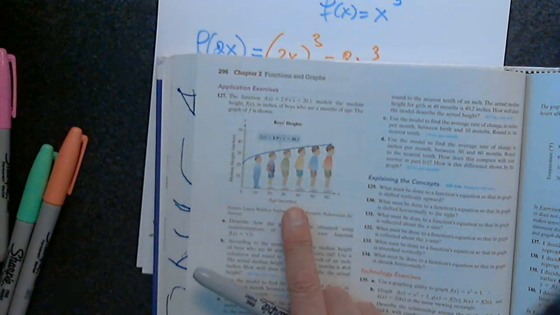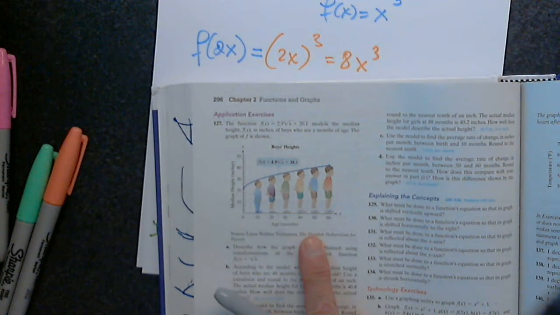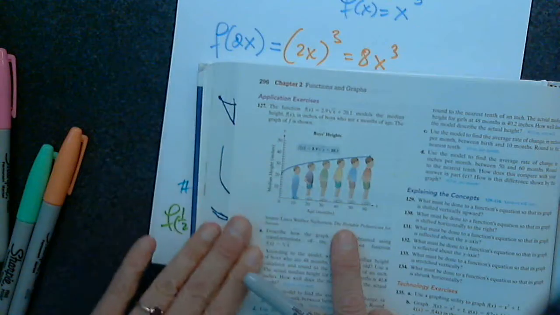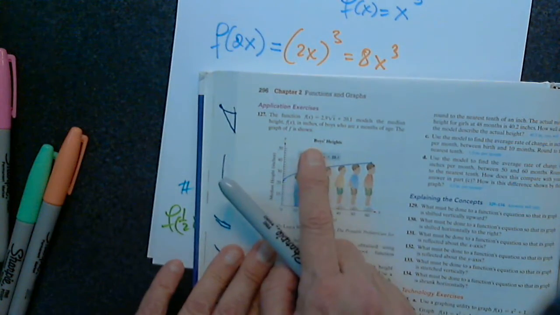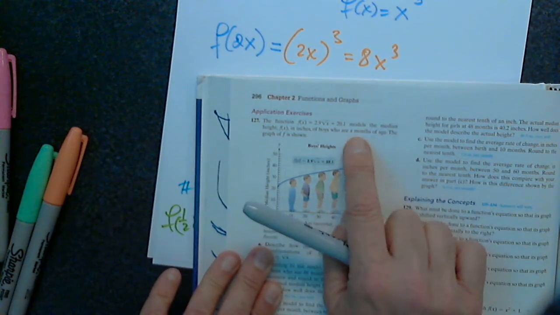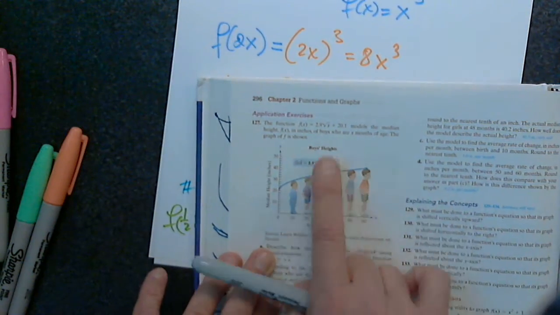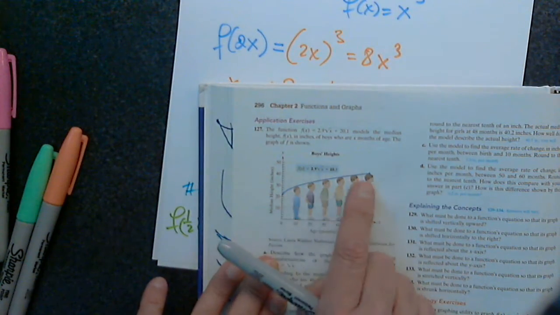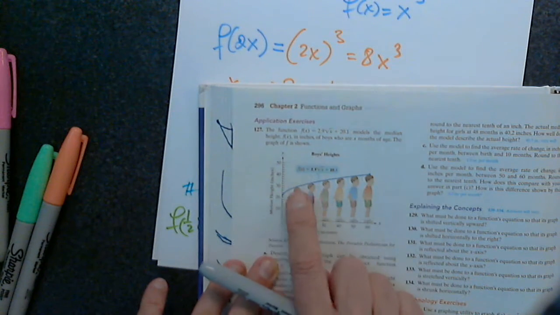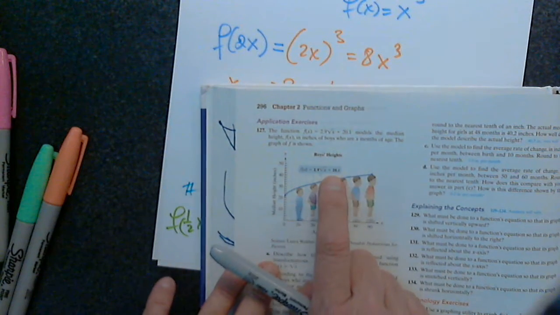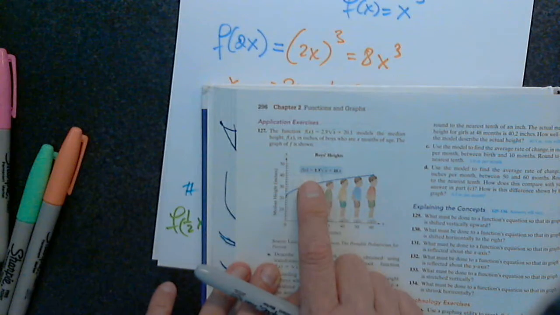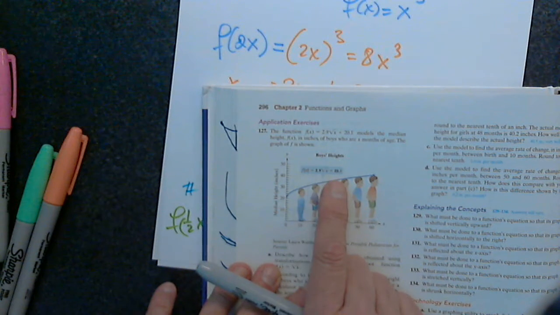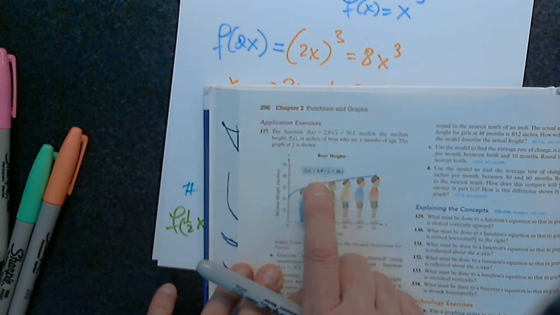Example right here. So they measured the height in inches of boys who are x months of age, and they came up with this function that fits the data. So they plotted the points, and the closest they could come up with was 2.9 times the square root of x plus 20.1. Can anyone explain what this is?